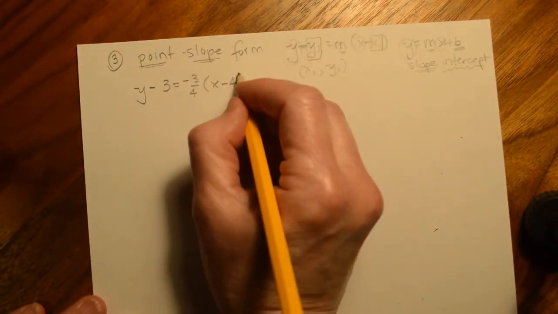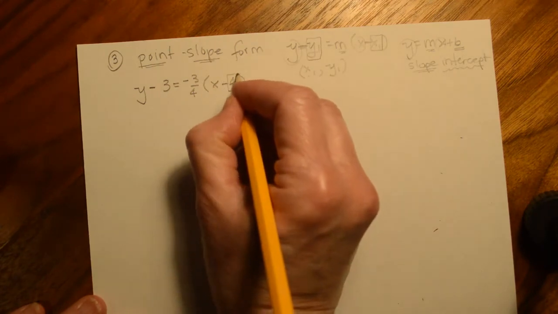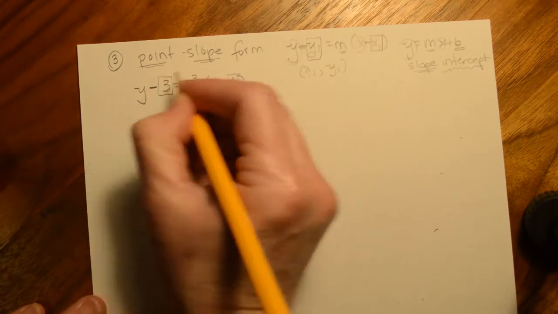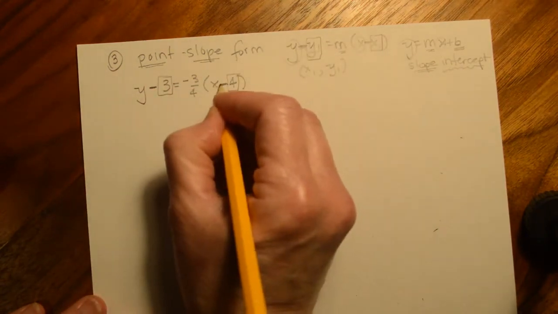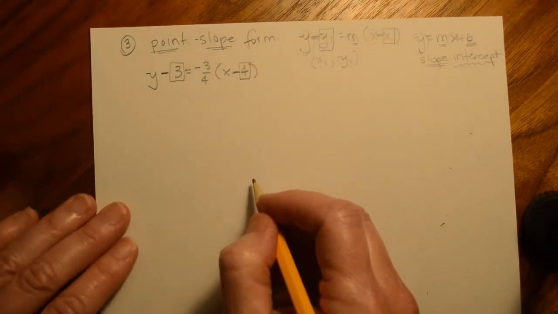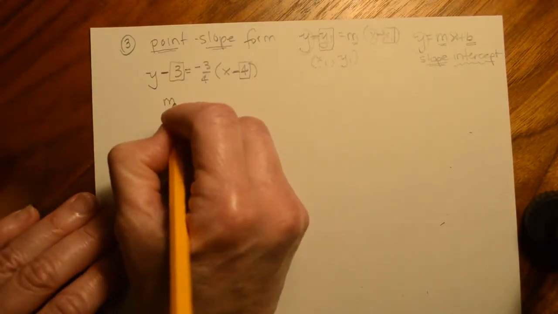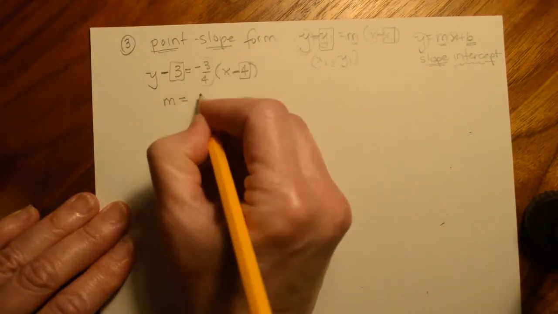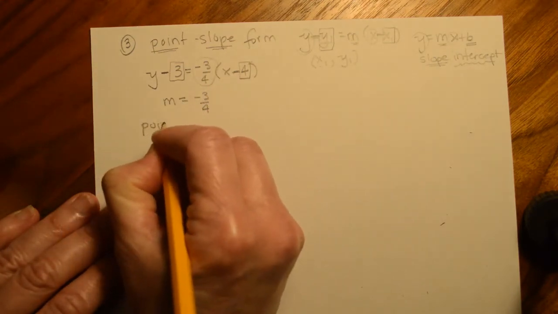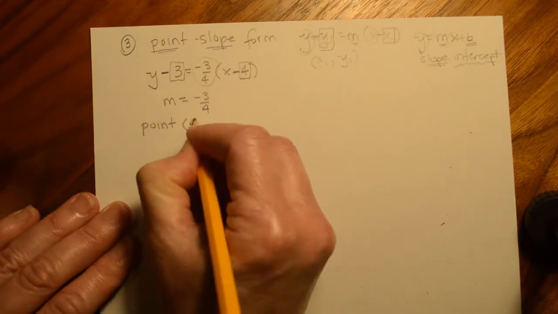So when we talk about the x coordinate, it's that. And when you talk about the y coordinate, it's that. This is the minus sign that's part of the formula. This is the minus sign that's part of the formula. Okay, so if we were to graph this, we would say that the slope is this value right here, -3/4, and the point that we know is 4, 3.